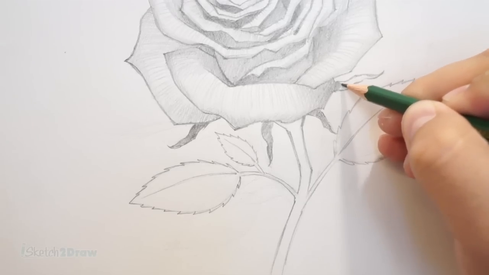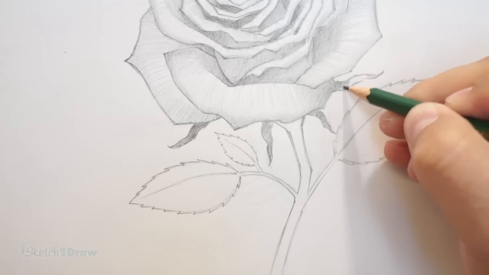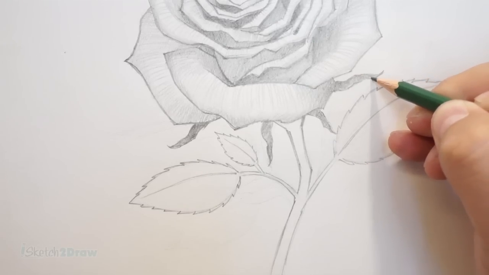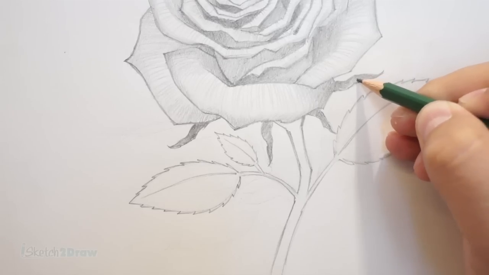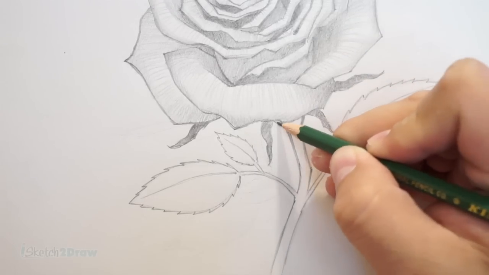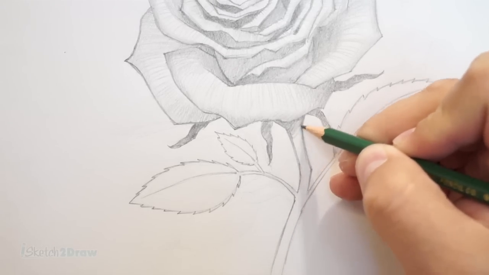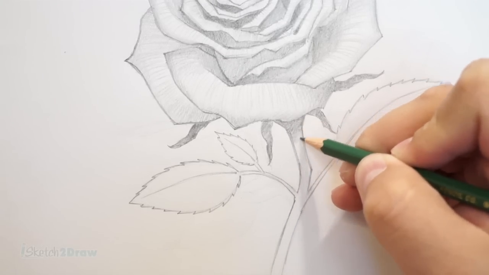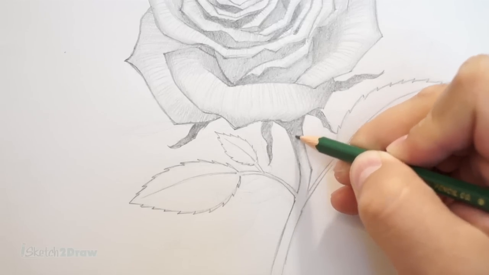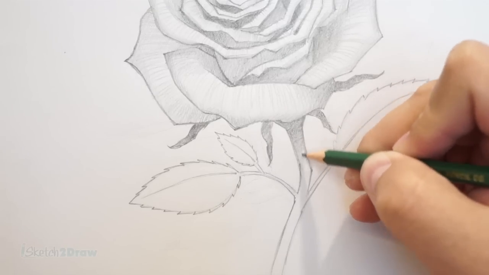And you can use little oval shapes when you're in these tight areas so you don't have to pass the lines. Circle shapes work great in these kinds of places. Just make sure you overlap your circles so you don't have any gaps. Keep the same pressure, same pattern, and it should have a nice even shade.